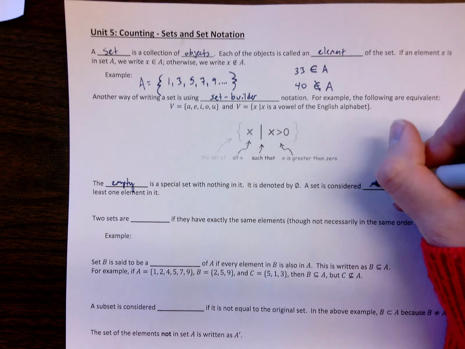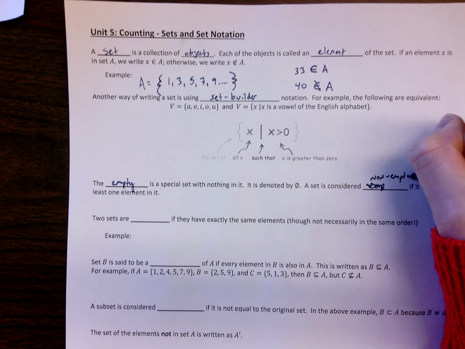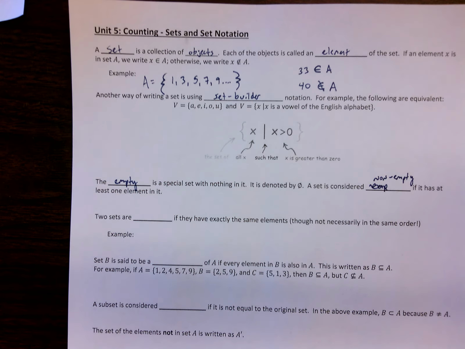All right, a set is considered to be non-empty. So you don't say it's like a full set, you call it a non-empty set if it has at least one element in it. So it's empty if there's nothing in it, and non-empty if there's at least one thing in it.